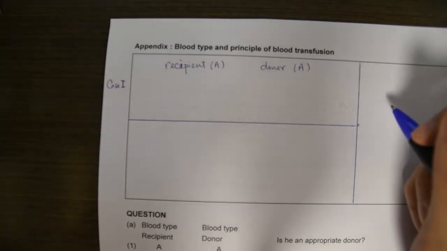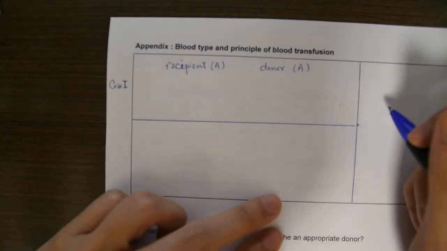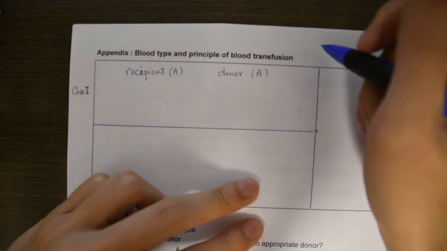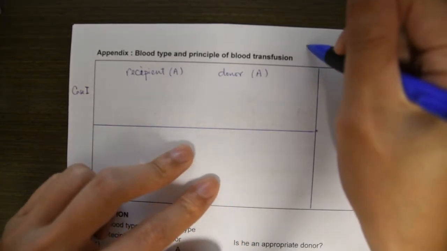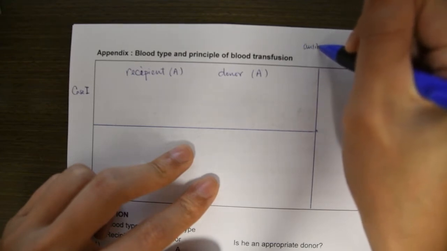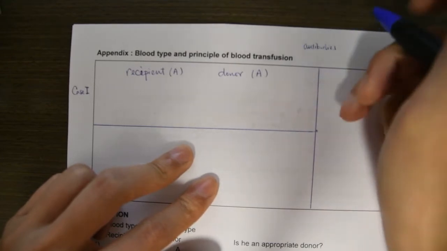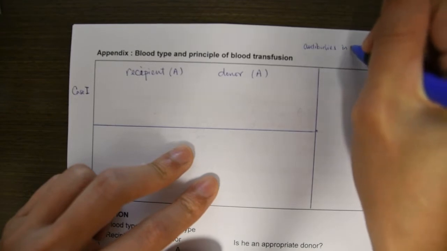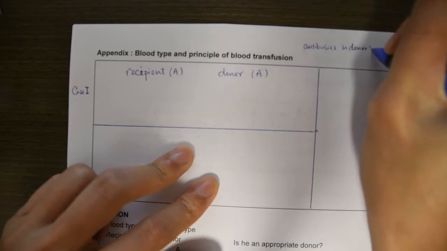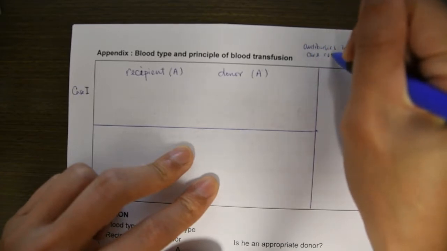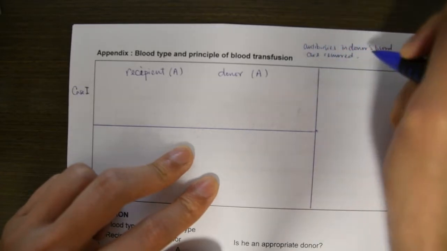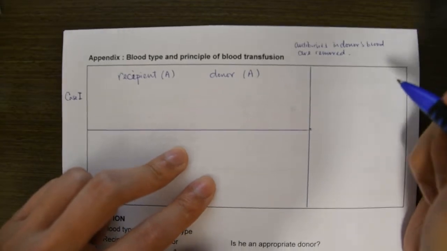We have to consider what would happen during the transfusion. The first background knowledge that you need to know is that the antibodies in the donor's blood are removed before the blood is transfused.